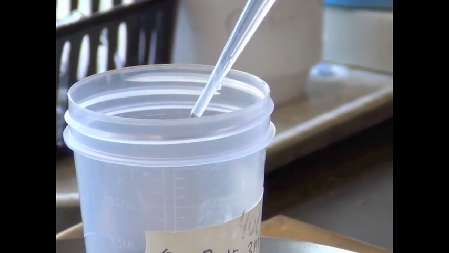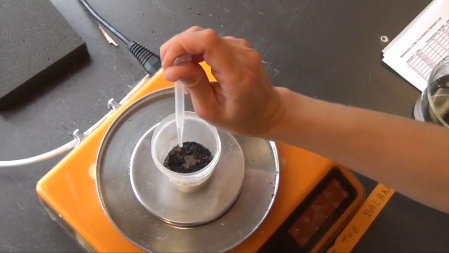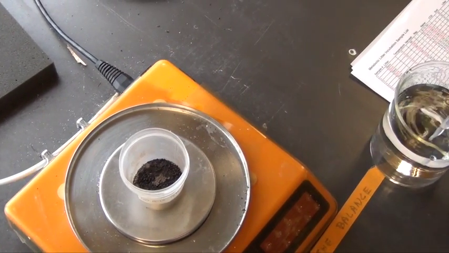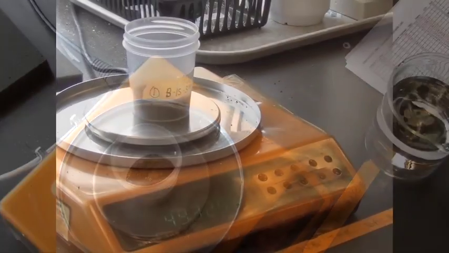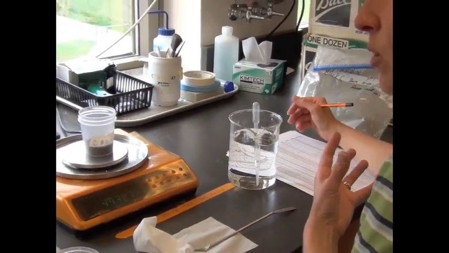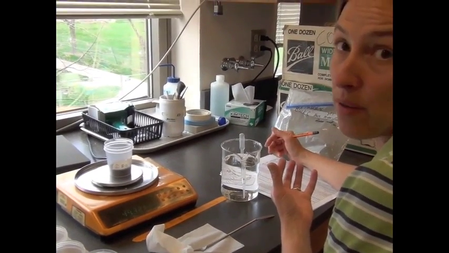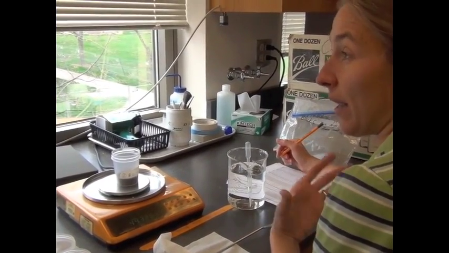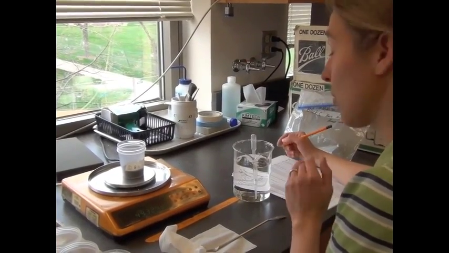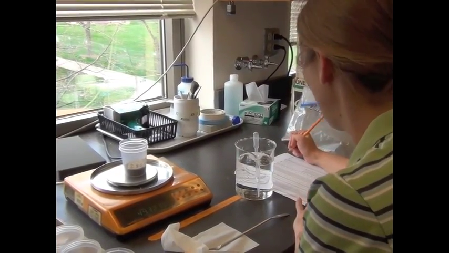So you do want to do this slowly, and drop it all around the surface of the soil so all of the soil gets equally wet. Once I add the water that I want, I take the total weight so that in a long-term experiment, when the soil can dry out, I can weigh the cup and soil and make sure the moisture goes back to that total weight.